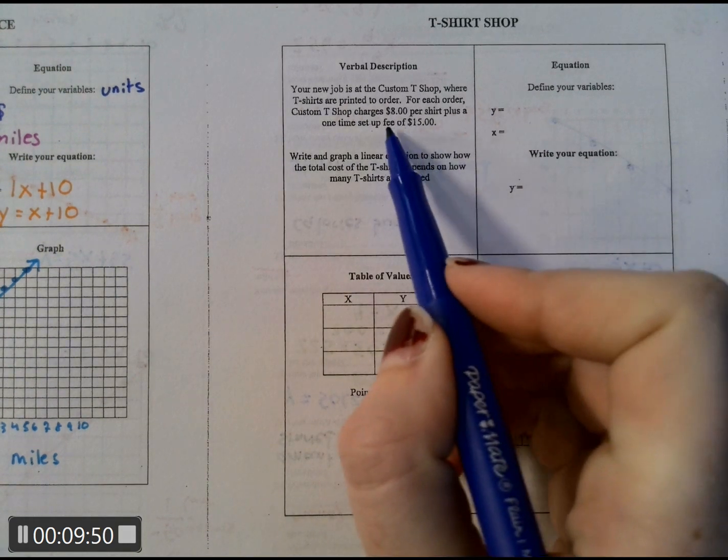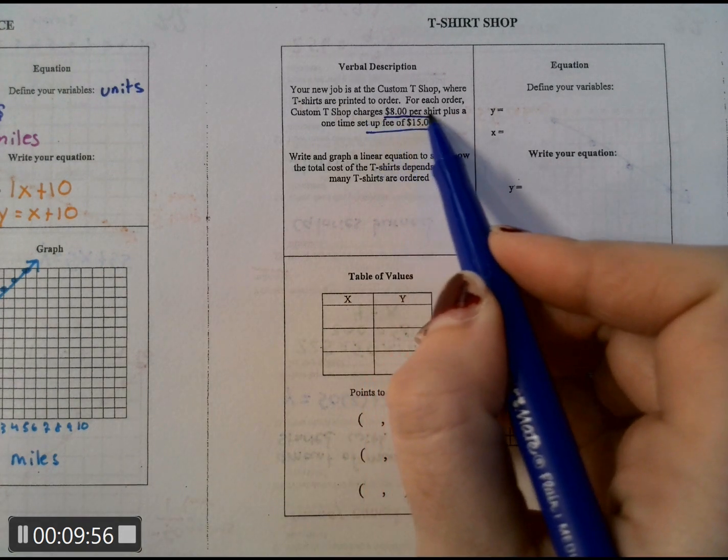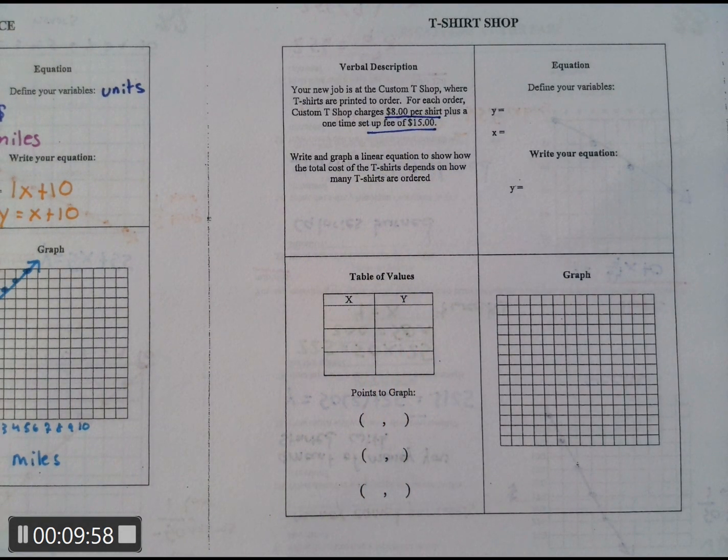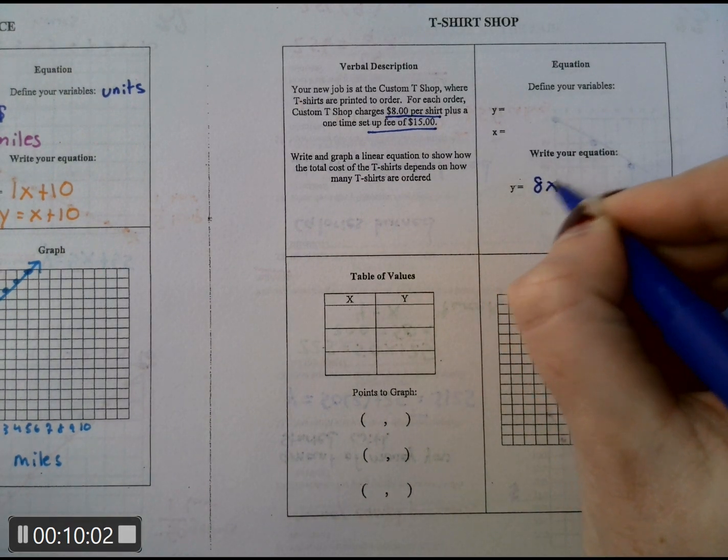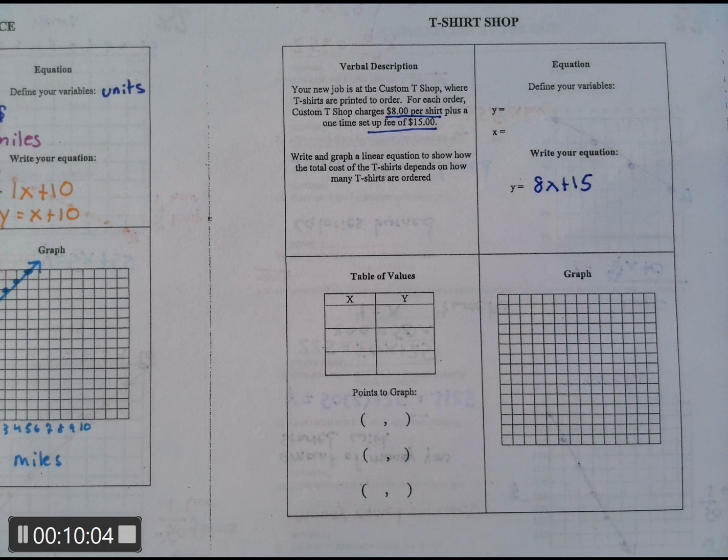It's your starting value. So we're going to go ahead and write our equation first this time because our setup fee is $15. So then what would our slope be? Good. It should be $8 per shirt, because again, anytime you see per, that's going to be our slope. So we have 8x plus 15.